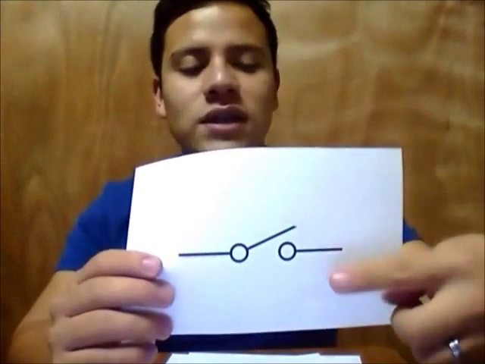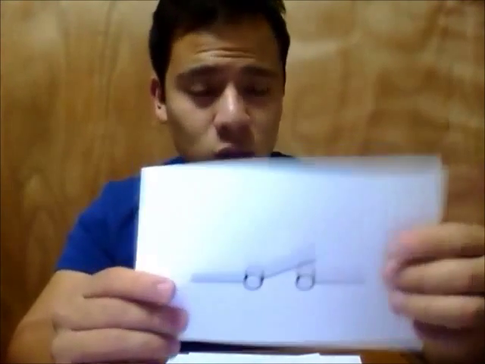So we can see a switch is able to interrupt the current in a circuit. So this is just some of the electronic components used in electronic engineering and in electrical engineering. I think it's very important that we know the meaning, especially in English, because almost every manual and the directions for machines or some devices are in English. So that's why it's so important to know English. And well, this is my project for Technical English number 1, and I hope you like it.